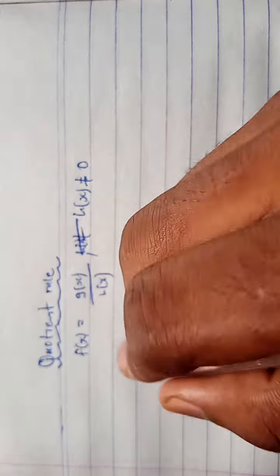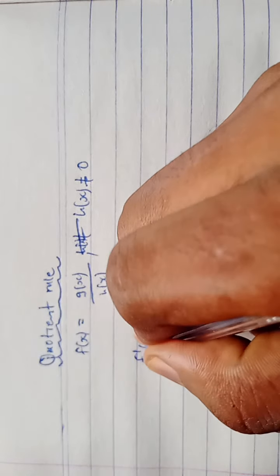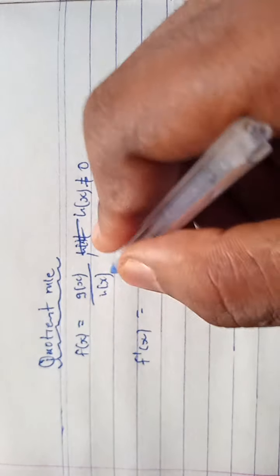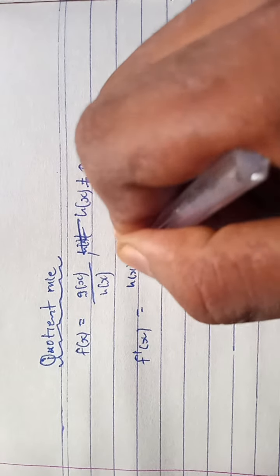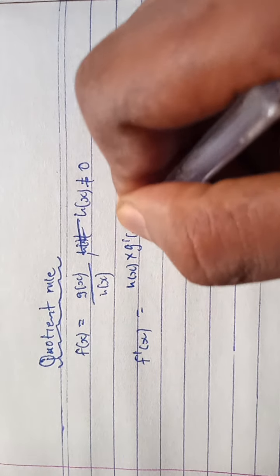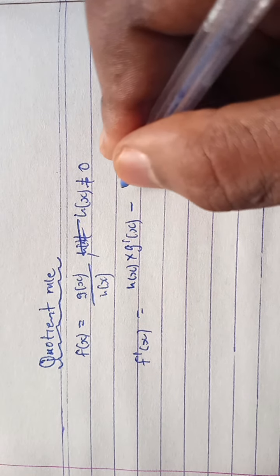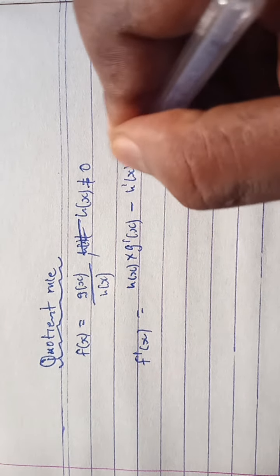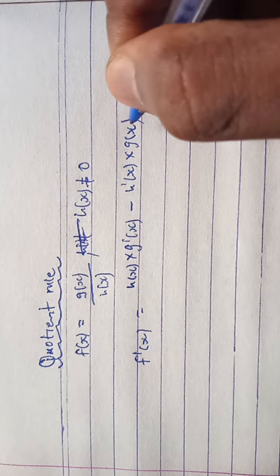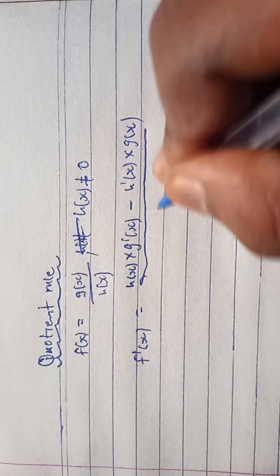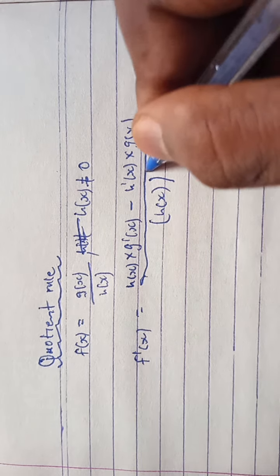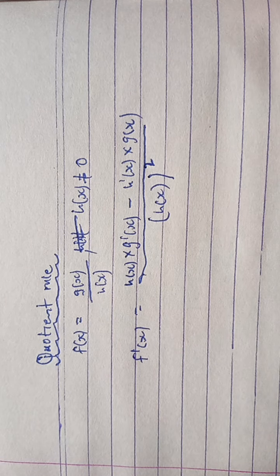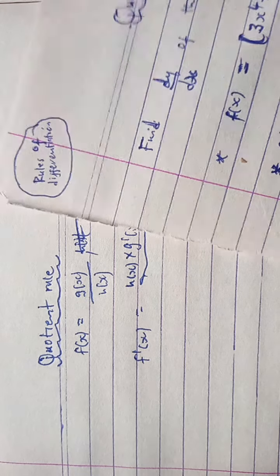So the quotient rule is now stated as this, meaning f prime of x, the differential of f of x, will be equal to h of x multiplying by g prime of x minus h prime of x multiplying by g of x, this all over h of x squared. Have you seen that, guys? So that is how we do that one.